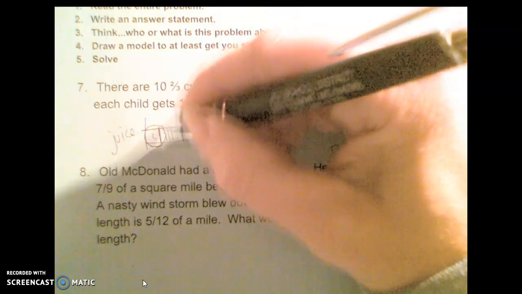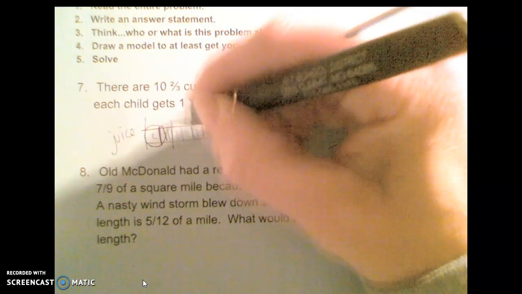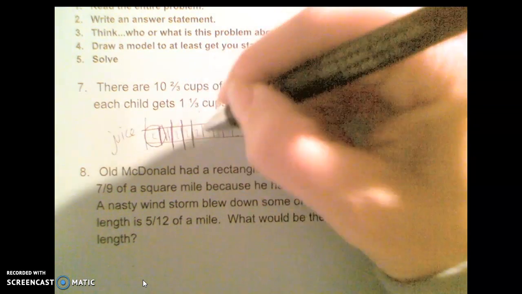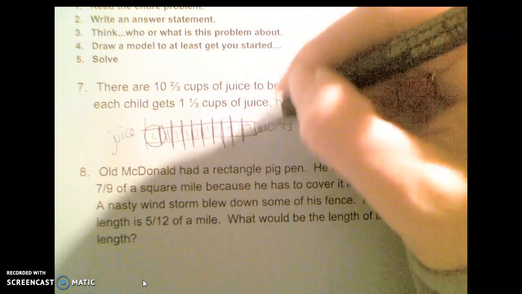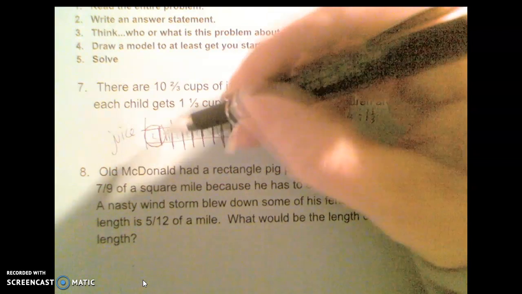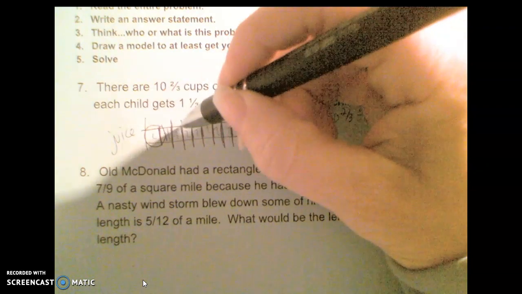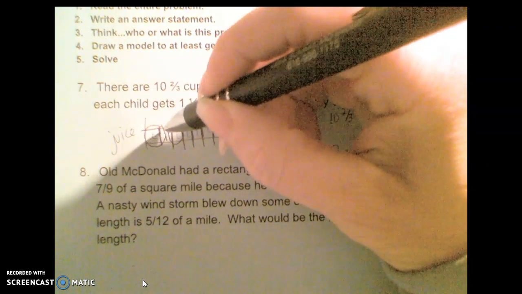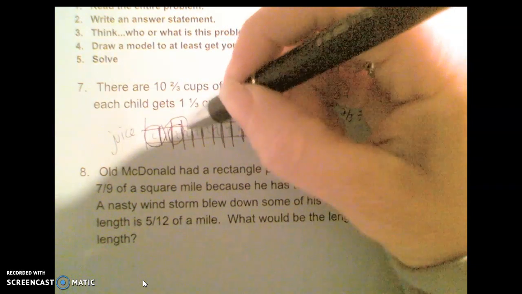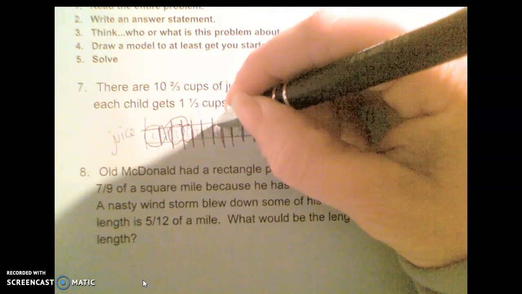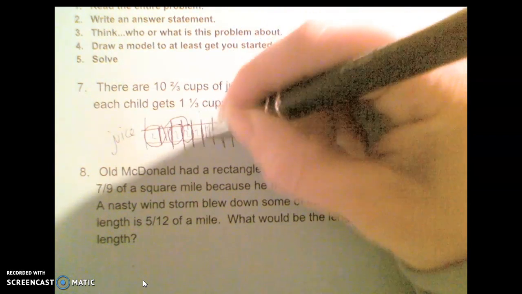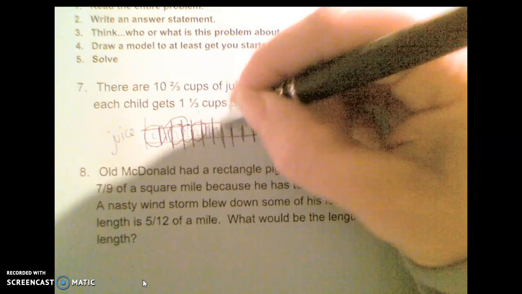Oh, I should make these a little bigger. So these are my cups. So there's 1 1/3. Here's another third, so that would be another one. This kind of gets a little tricky, so there's 1 and that, so that's 3 so far. And then if I have another third on this one, that would be another kid that could get juice.